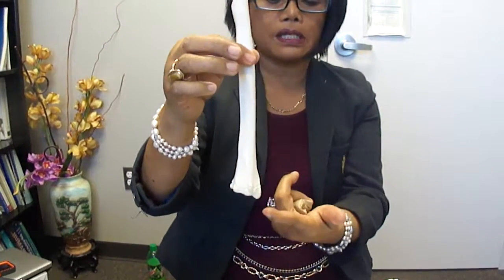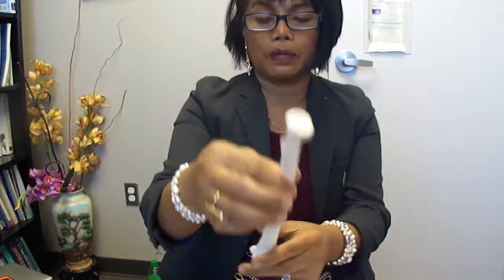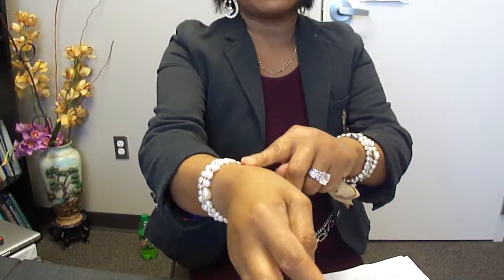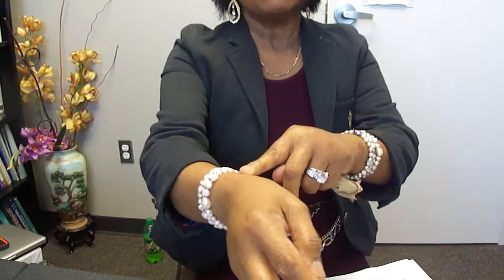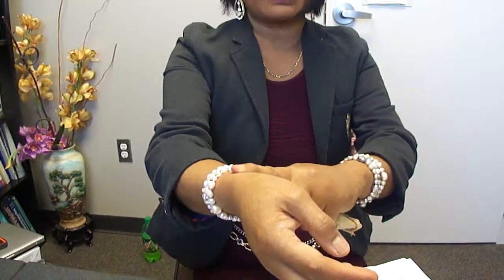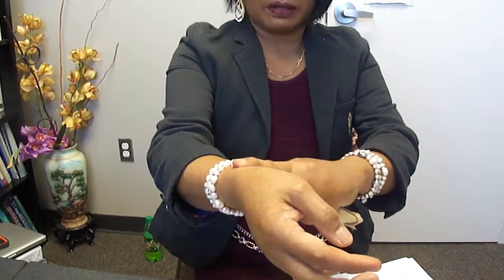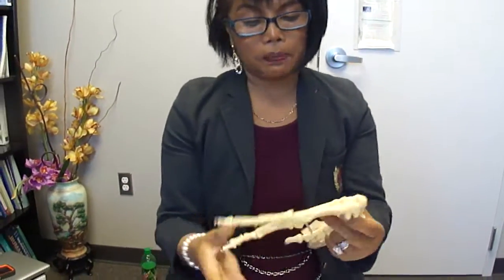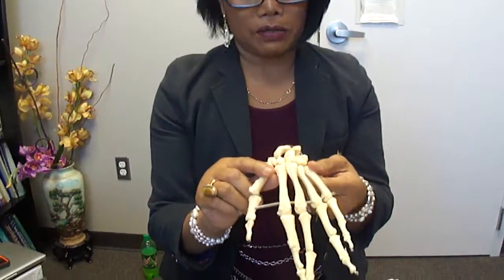So if this is the styloid process of the radius, which is very important because half an inch of that is your radial pulse. You can feel your radial pulse. The next part in here is your manus.